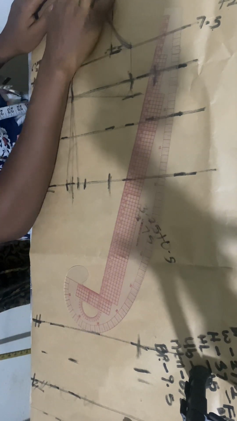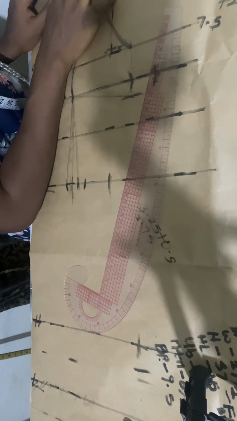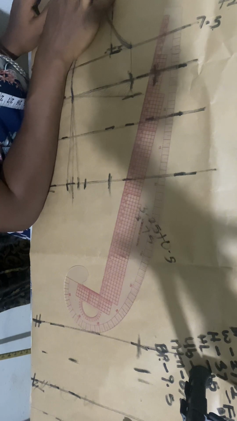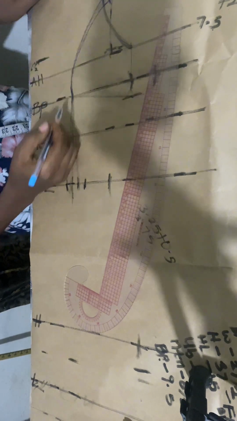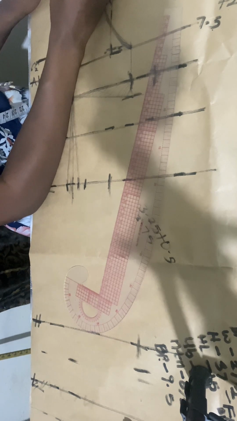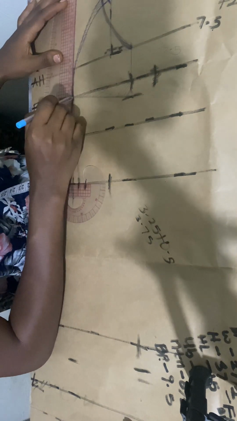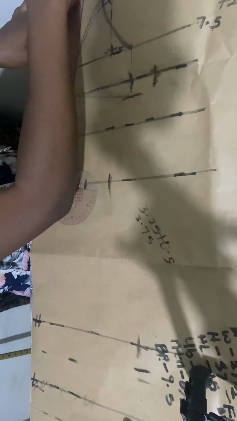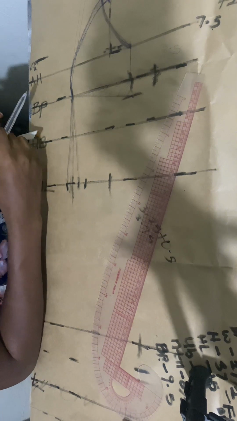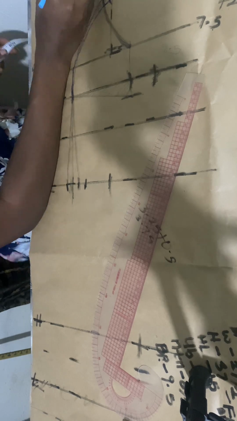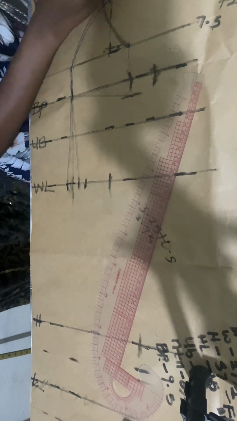Then we want to do the shoulder. What's the measurement of this? One inch divided by 2. We find the point. Then going by half inch. After this, the half inch that we're going to eliminate here, we add it here.